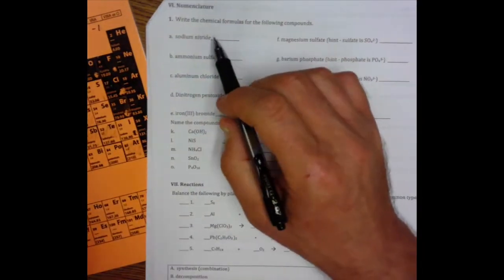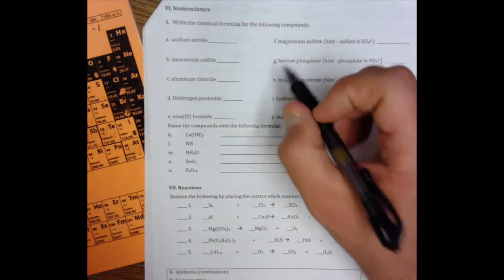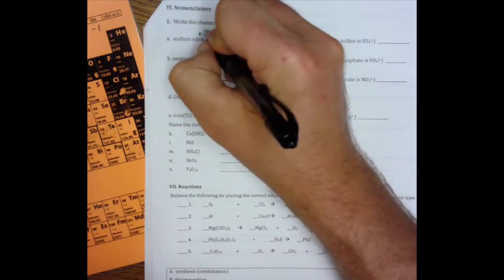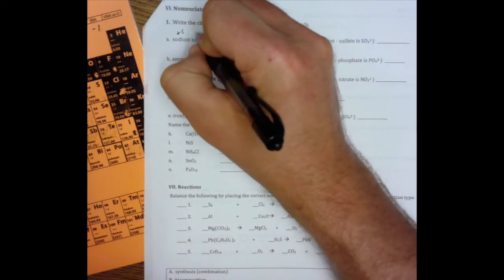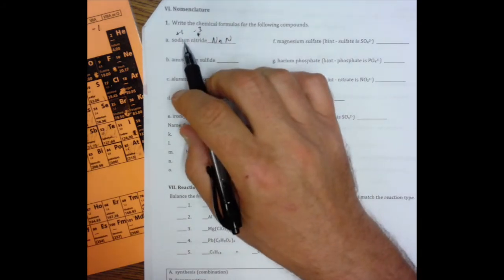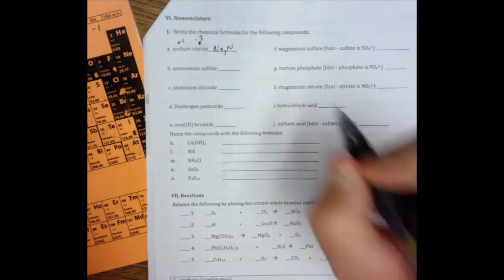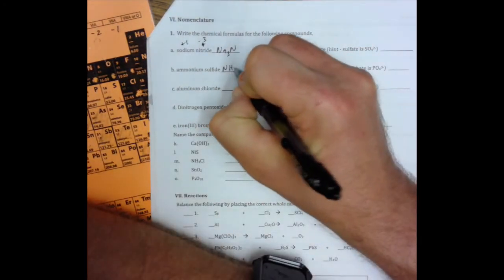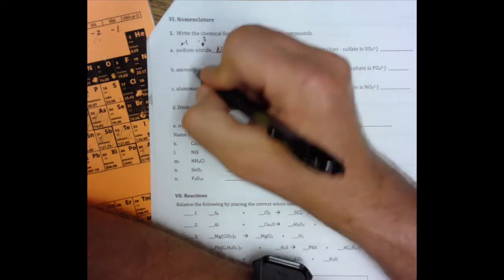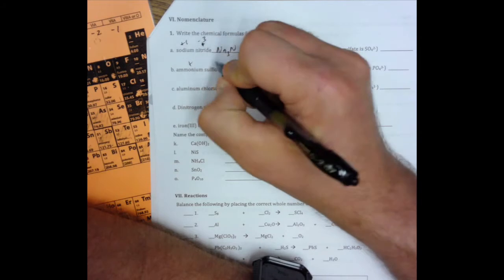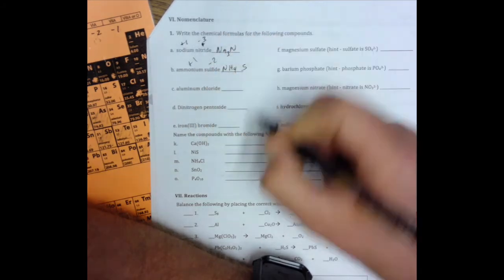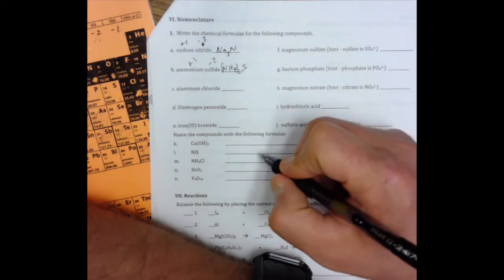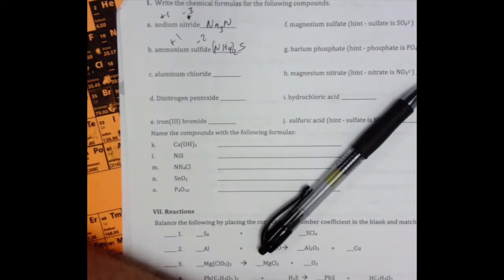Nomenclature. Write the chemical formula for the following compounds. Sodium nitride: sodium has a +1, nitrogen has a -3. So we need 3 positive ones to cancel out that -3 from 1 nitrogen. Ammonium sulfide. Ammonium is NH4, found on the back of the periodic table. Sulfide is sulfur, so S. Ammonium has a +1, sulfide has a -2. So we need 2 of these ammoniums. Problem is we need parentheses on that to make sure that it doesn't look like it says 42 hydrogens.